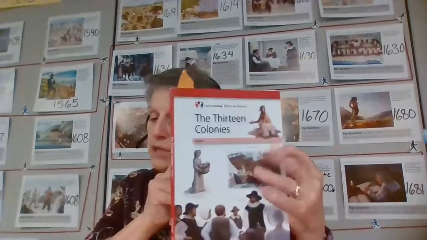Job is a man from the Old Testament. And you can read about him if you are interested. Whoops, I got the wrong book. It's in the Old Testament, and it's called the Book of Job. We are going to be on page 74 in our readers. Page 74, chapter 12. It's called Living in a Puritan Colony.